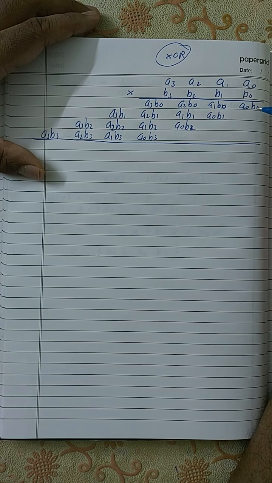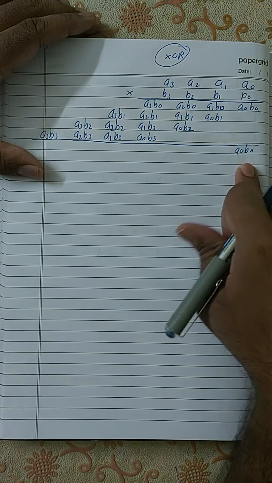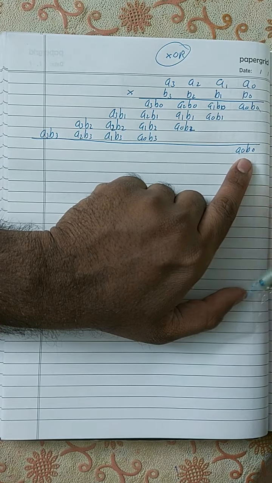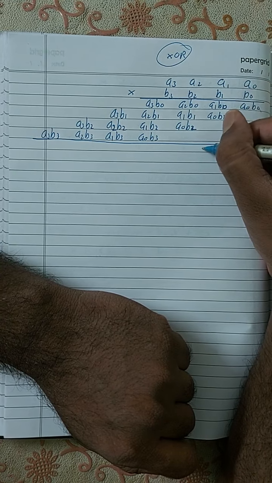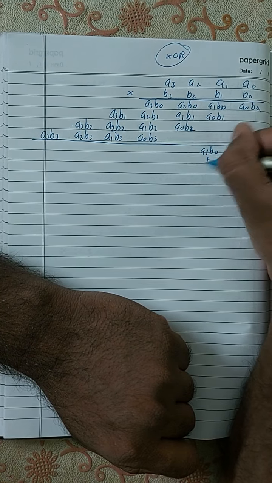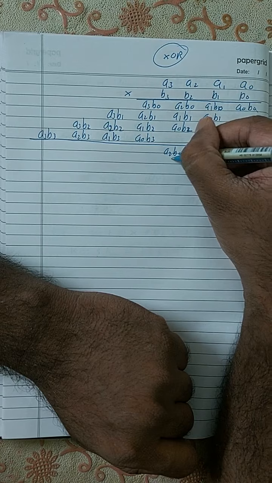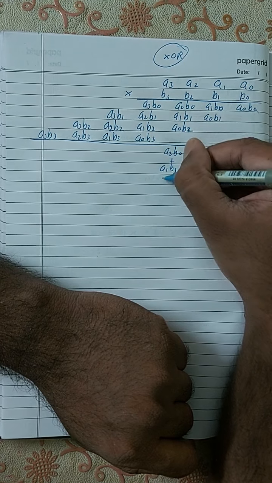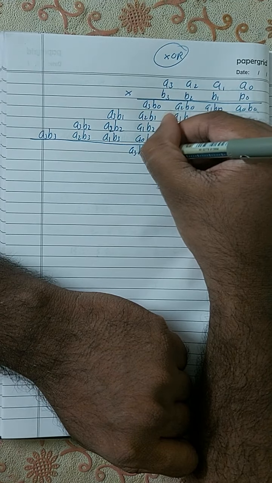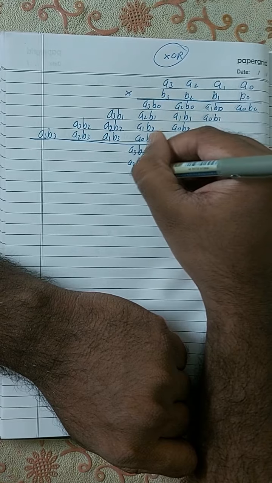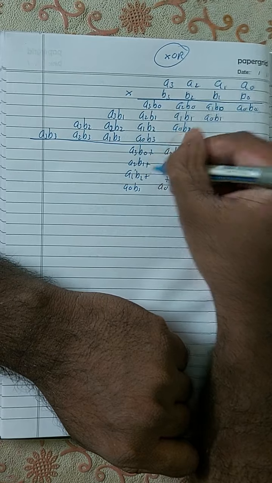So A0 B0 plus 0 plus 0 plus 0 is nothing but A0 B0. That is your least coefficient, the coefficient of the lowest order. Next, you add these two and you get A1 B0 plus A0 B1. When you add all of them here, you get A2 B0 plus A1 B1 plus A0 B2. When I say plus, it's XOR. Over here also, when I add all of them, I get A3 B0, A2 B1, A1 B2, A0 B3, the XOR of all of them.